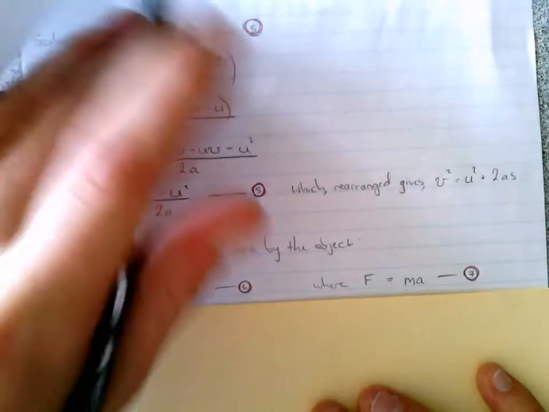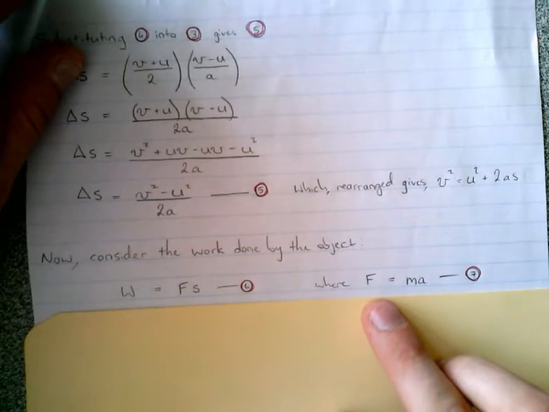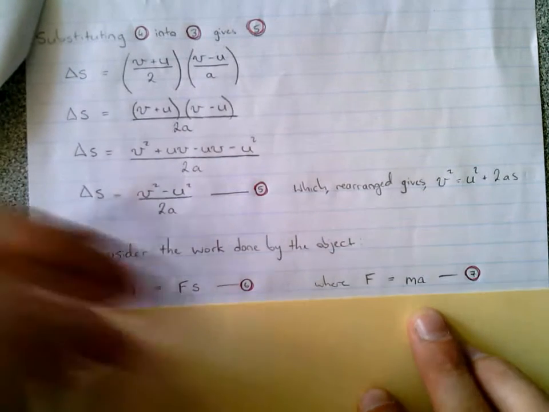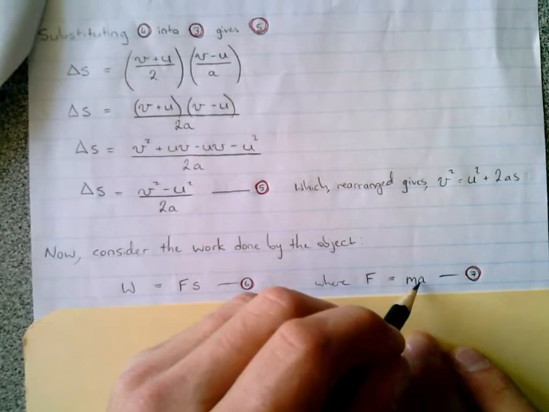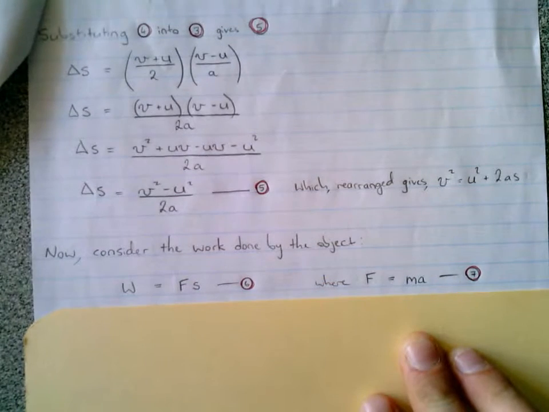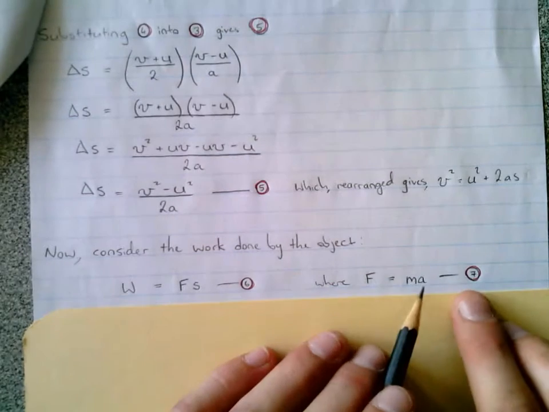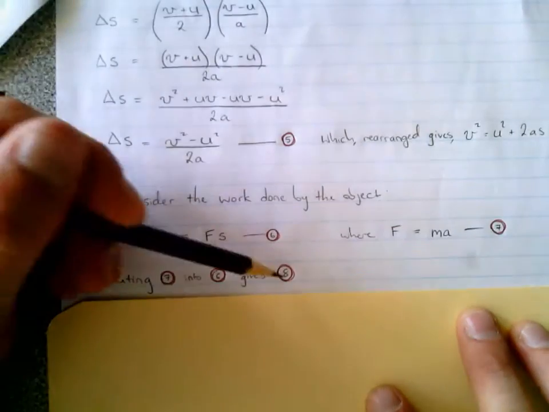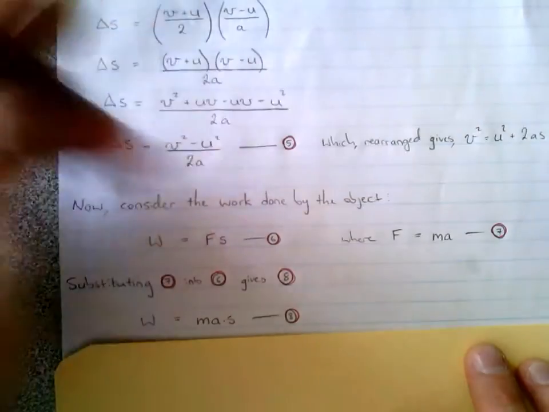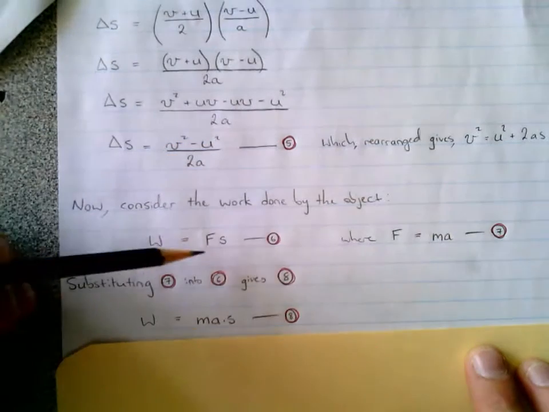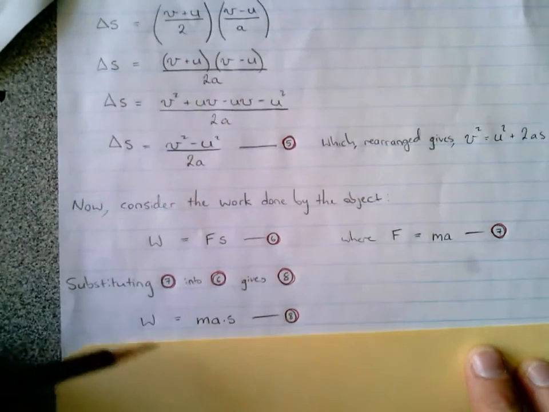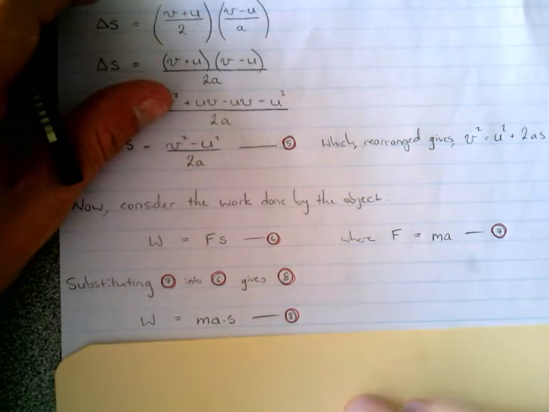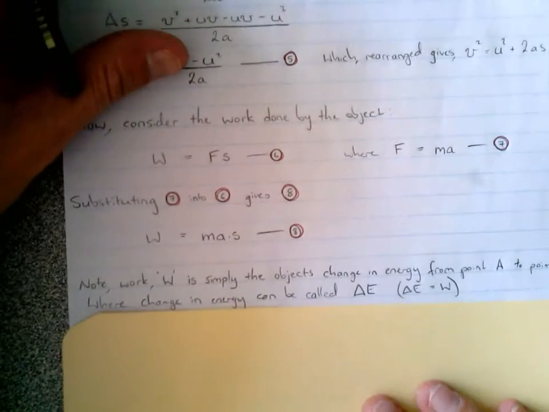But I've also defined next to it what force is equal to in terms of mass and acceleration. So force is mass times acceleration, and I've called it equation 7. You can probably see what I'm going to do with ma, and that is substitute it into equation 6 to give me what I'm going to call equation 8. So I've taken ma and put it where F is to get this equation here. The work equals the mass times the acceleration multiplied by the displacement. And as you can see, I've labelled it equation 8.